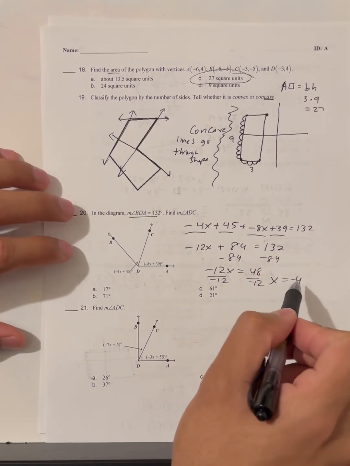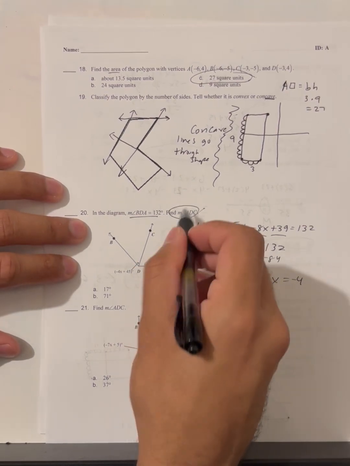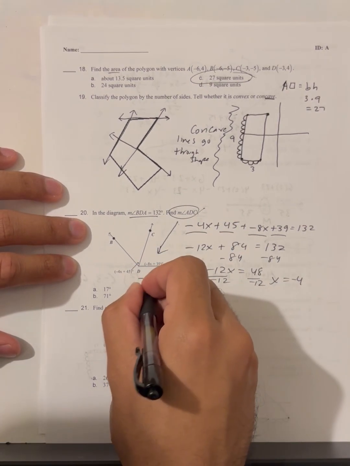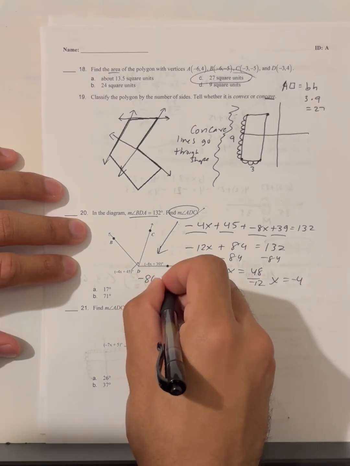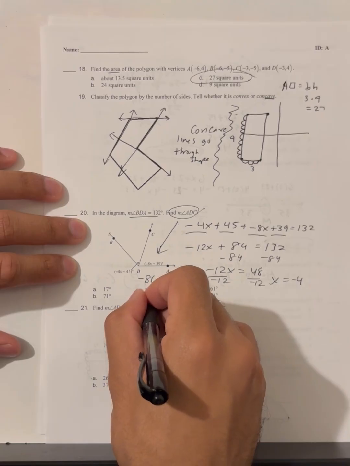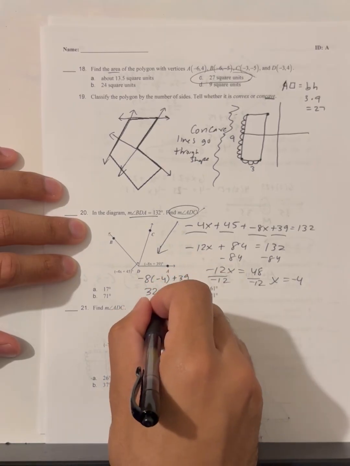Okay, but notice that when you get -4, you're not done yet because you have to find measure of ADC, which is this angle right here. So plugging in -4 for the x, -8 times -4 is 32, plus 39 is 71.